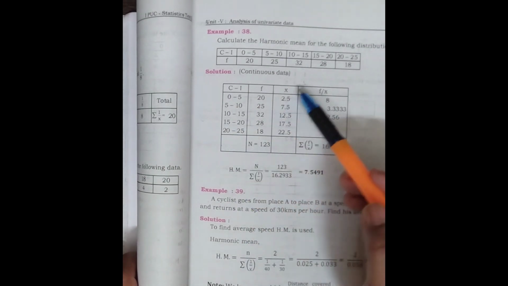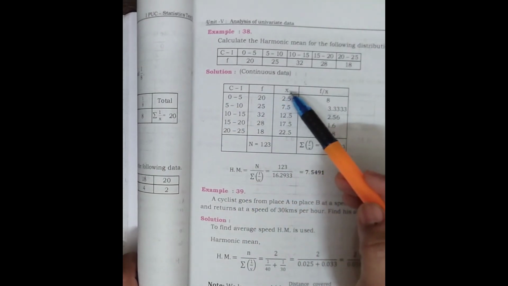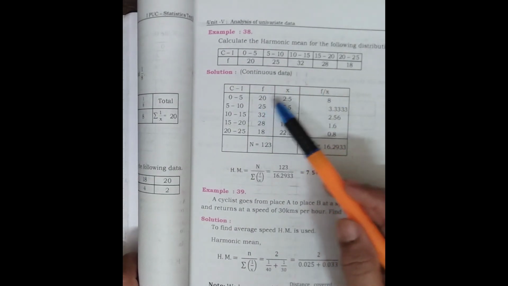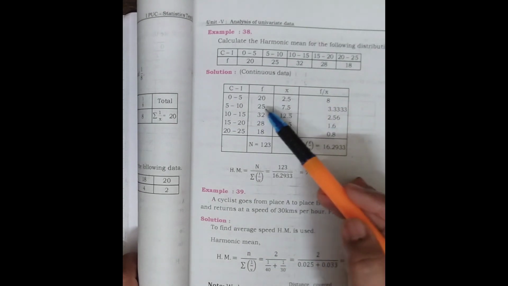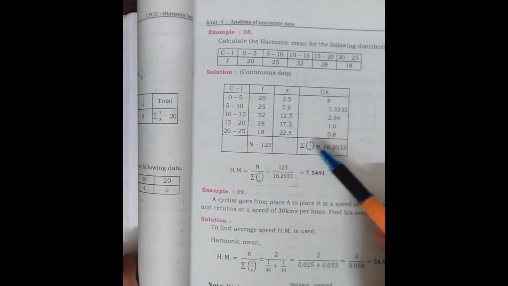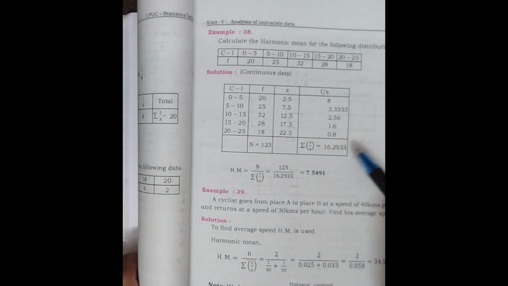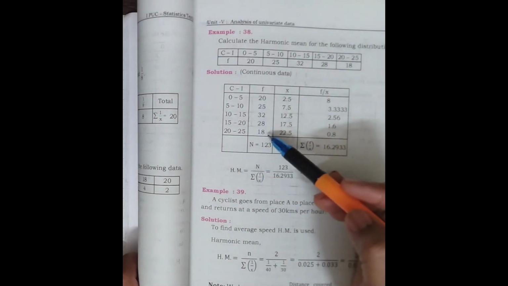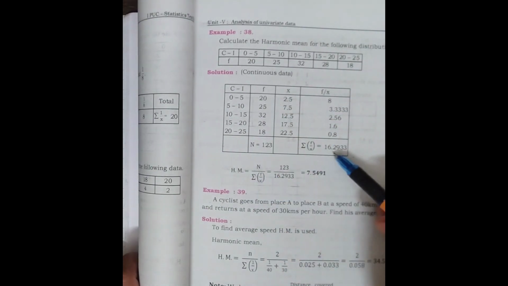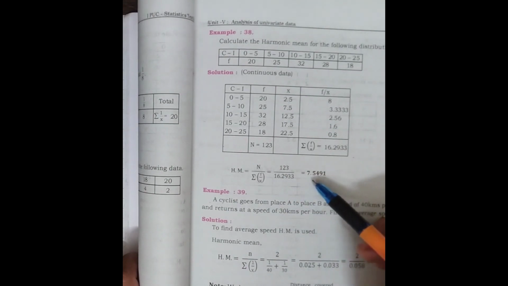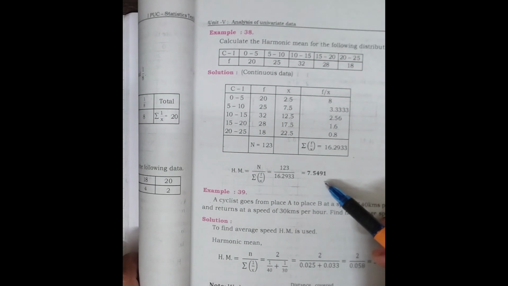Then f divided by x, do not invert this. f divided by x you have to take: 20 divided by 2.5, then 25 divided by 7.5, and so you get f divided by x. The total of f by x is 16.2933. Then HM is equal to capital N. Capital N is 123. 123 divided by f by x, that is 16.2933. Then we get the answer as 7.5491.